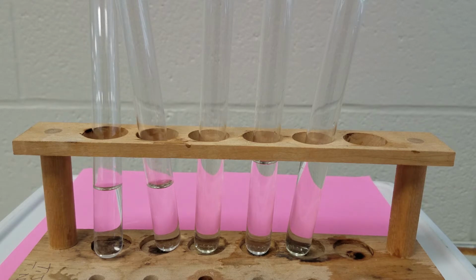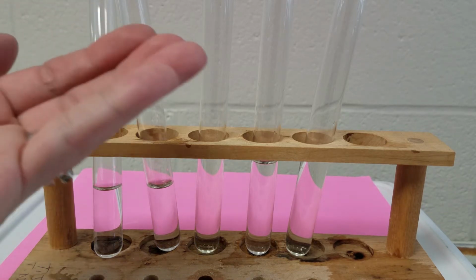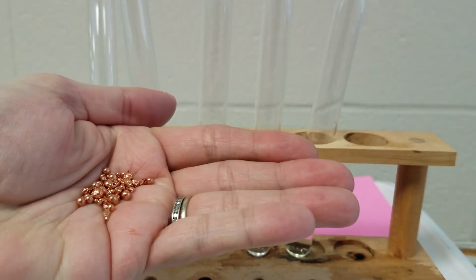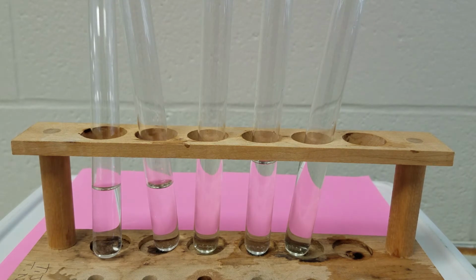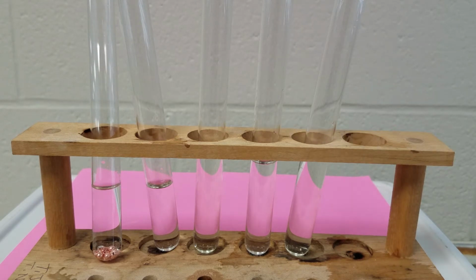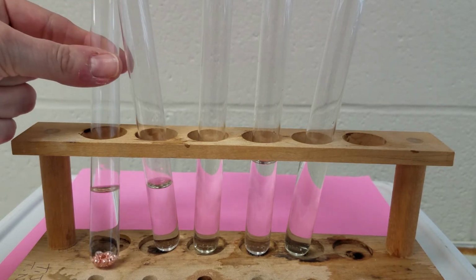Sometimes it's easier to see if there's a reaction when you have something other than a white background. And then we're going to add the copper metal, and this is what my copper metal looks like. Then I'm going to add the copper metal, I'll spill a few here and there, to the hydrochloric acid.